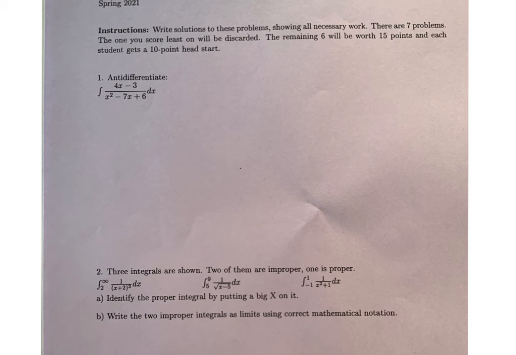Most of you did reasonably well on this test. Our average went up from the first exam. So good. But there were probably problems that we wondered about.